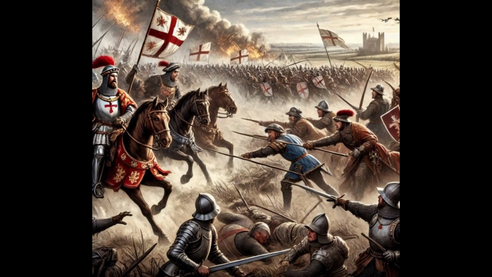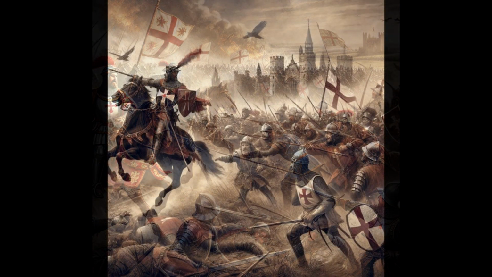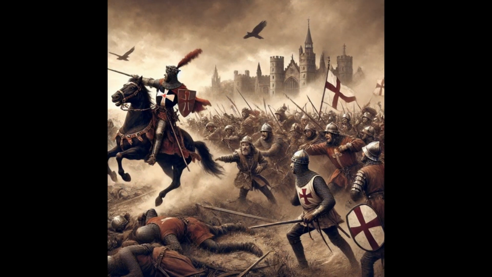As Richard's charge neared Henry's position, Lord Stanley made his crucial decision. Until this moment, Stanley and his men had remained on the sidelines, observing the battle.